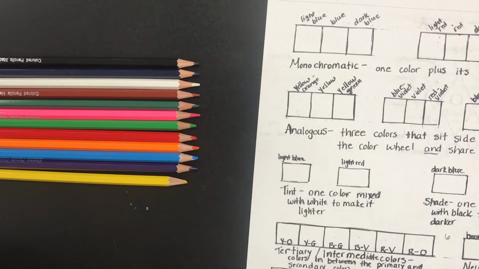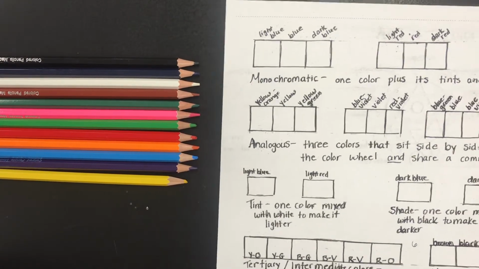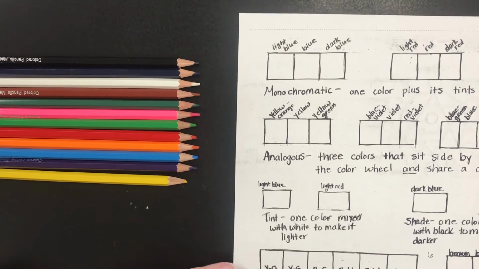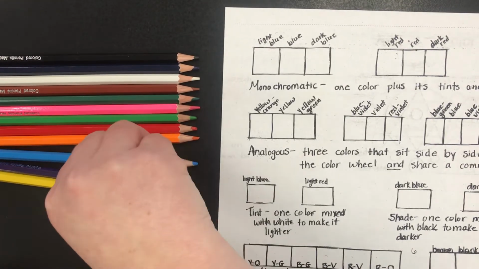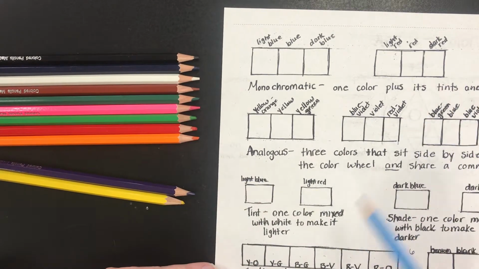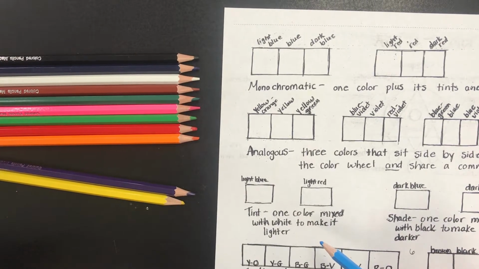We are on the back of our color theory sheet today. On the back, we're going to talk about several other types of color schemes. The first is monochromatic. Monochromatic is one color plus its tints and shades. A tint is one color mixed with white, and a shade is a color mixed with black.